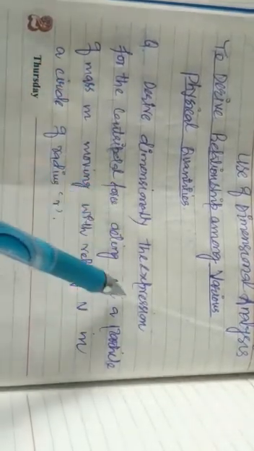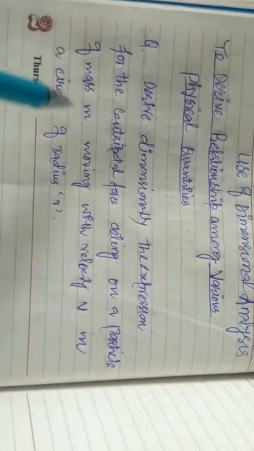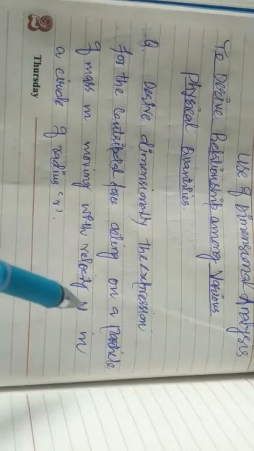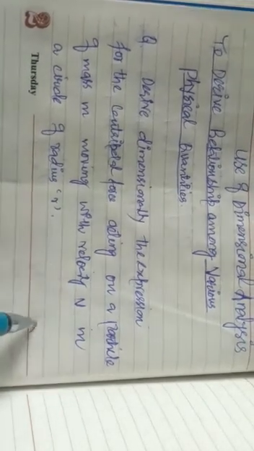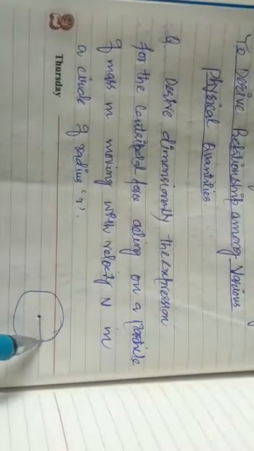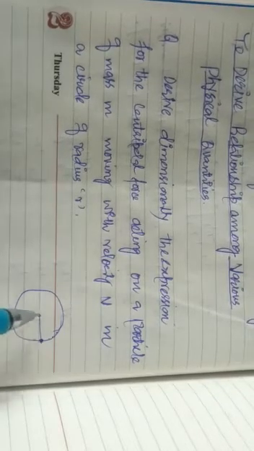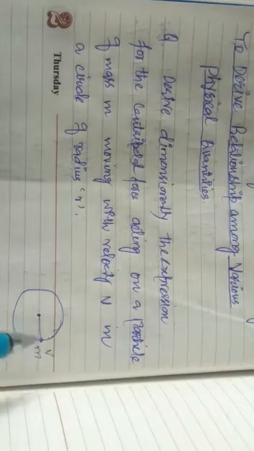Derive dimensionally the expression for the centripetal force acting on a particle of mass m moving with velocity v in a circle of radius r. We have a body moving in a circle. This is the body, this is the center, and the body has mass m, velocity v, and it is at a distance of r.